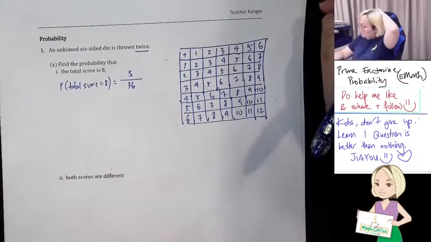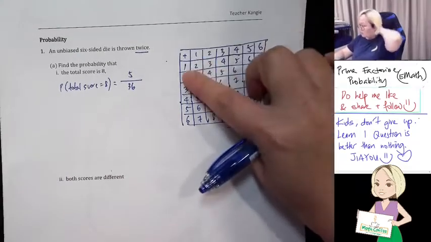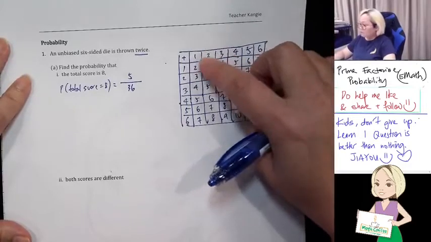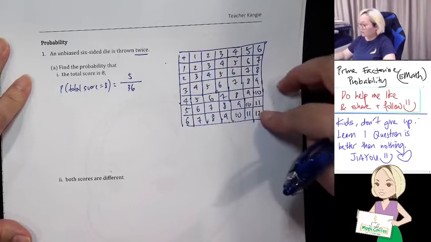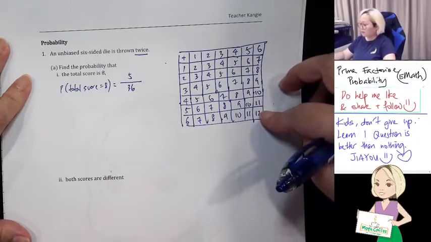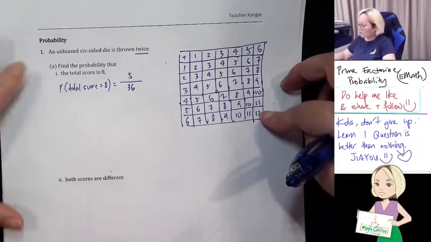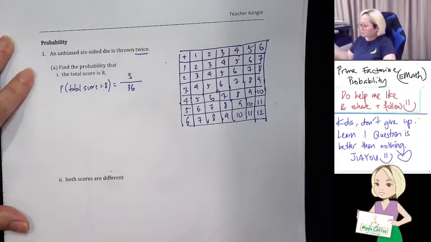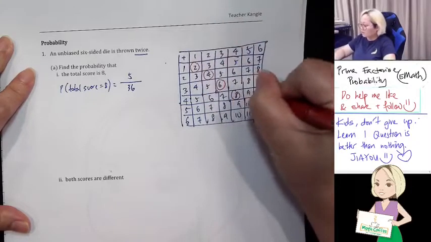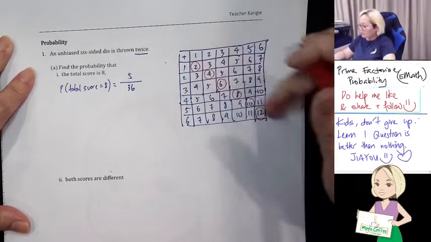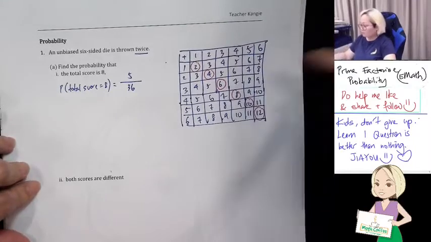Next, what's the probability that both scores are different? Both scores are different. So you see, this means that 1,1 is not included, 2,2, 3,3, 4,4, 5,5, 6,6 are not included. Correct? Because they want different scores. That means the faces thrown are different. So in other words, this is referring to the same score.